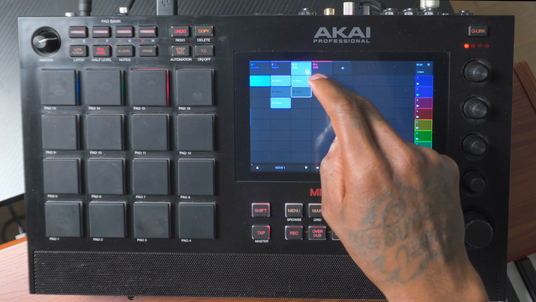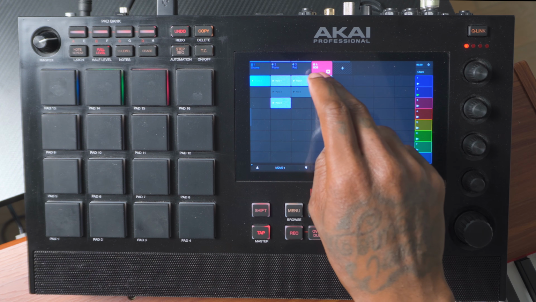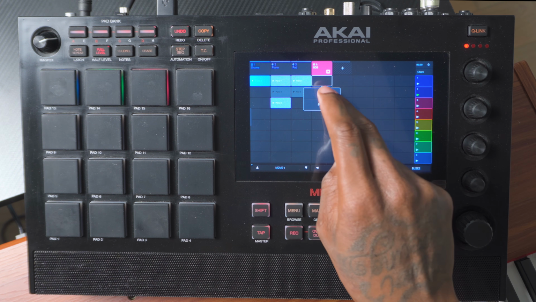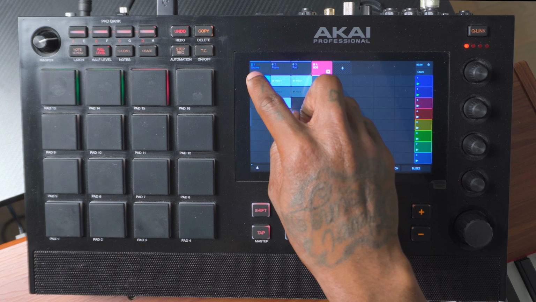And then I could just come up here to my bass and record my first clip, hold it down, and press create. And then I can also play my drums with it. So then I can record in my bass.